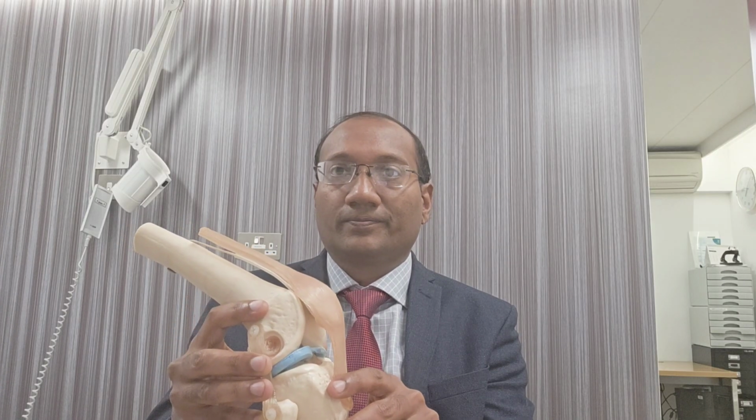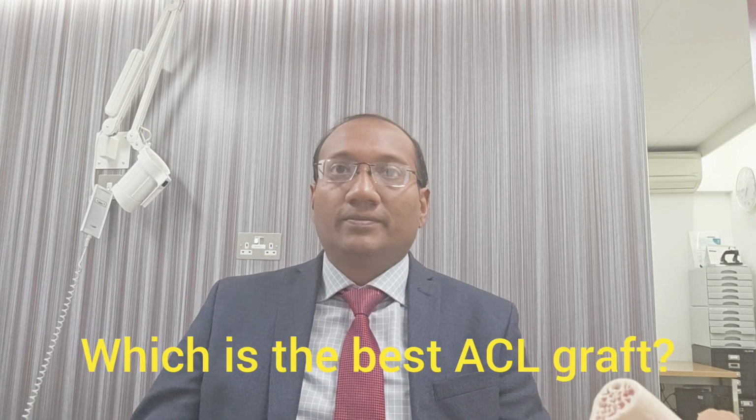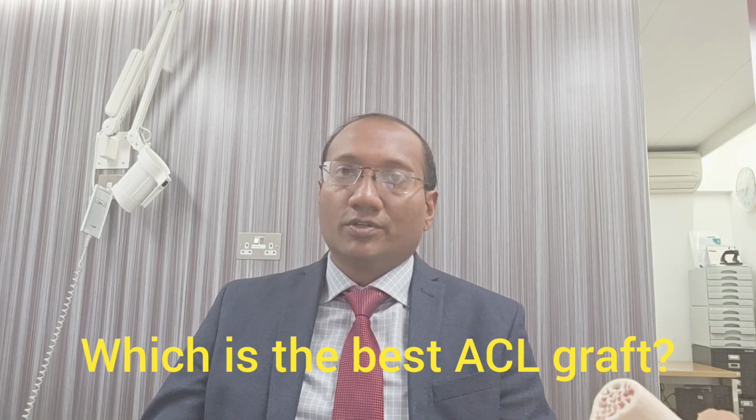There is no perfect graft. Every graft has its pros and cons. The hamstrings are the most common grafts used in the UK. They are soft tissue grafts and therefore liable to stretching over a period of time, particularly in patients who have got hyperlaxity. There is a nerve called the saphenous nerve that's quite close to the hamstring tendons, and it can get stretched during surgery, resulting in permanent numbness on the inner side of the leg. It does not cause any functional deficit.